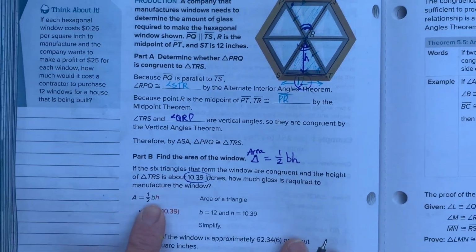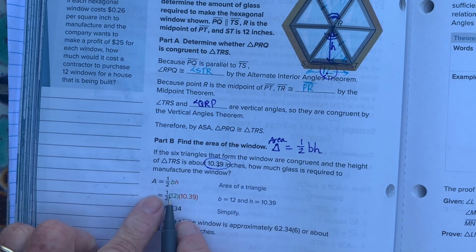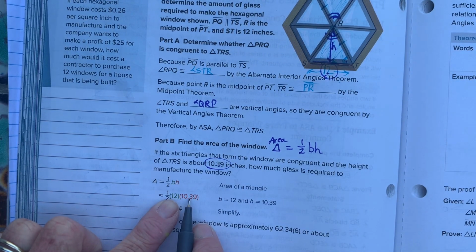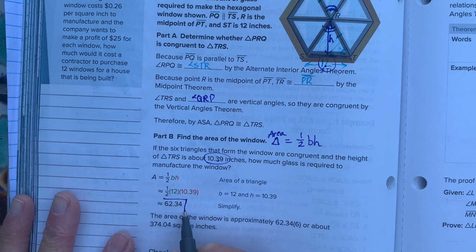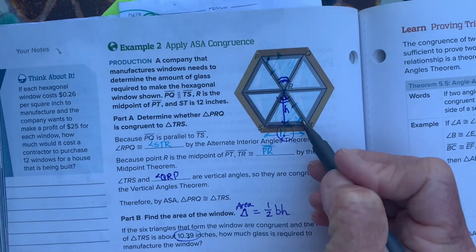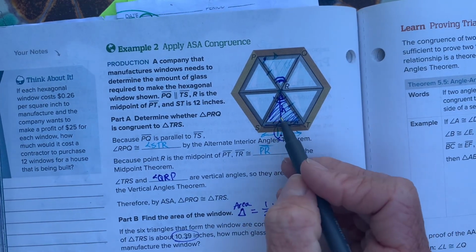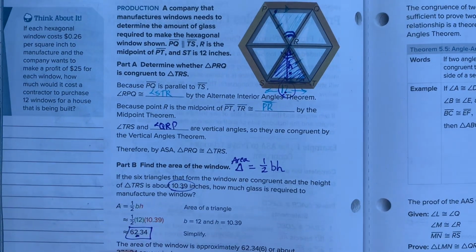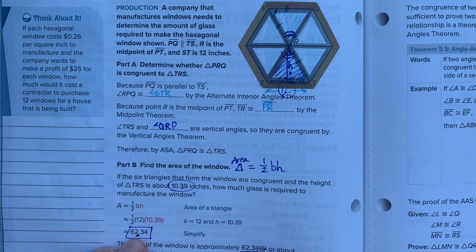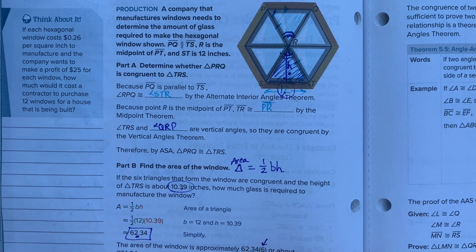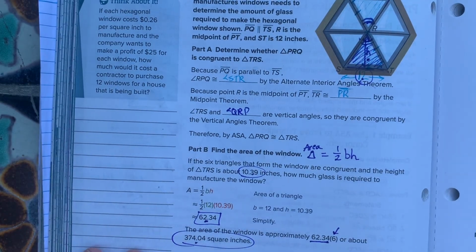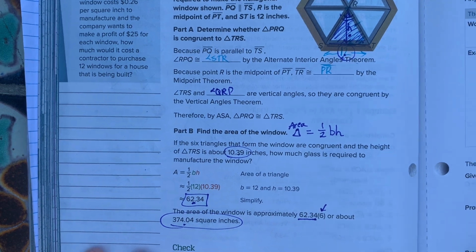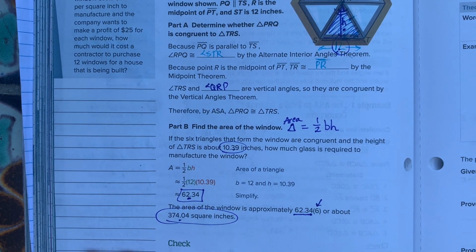So we're going to do 1/2 the base times the height, half of 12 times 10.39, and we get this. That number represents the area of one of those triangles, but the window is made up of 6 of them. So if you take the area and multiply times 6, that's going to give you the total area of glass that's needed to make the window.